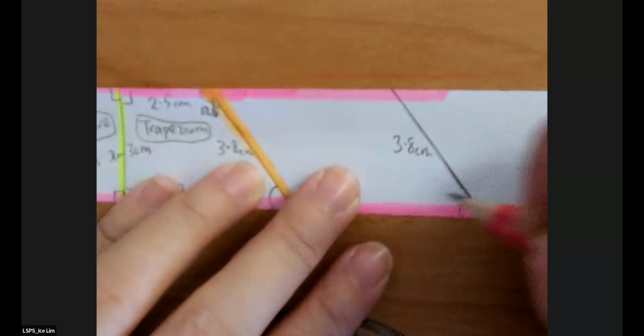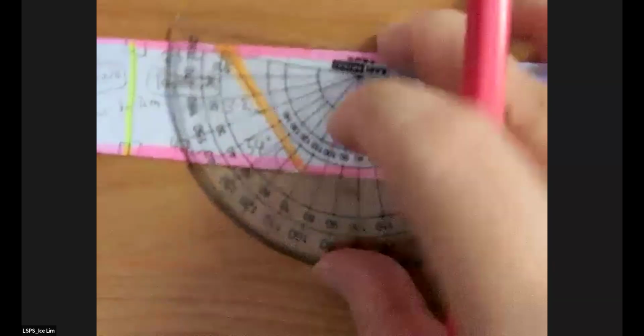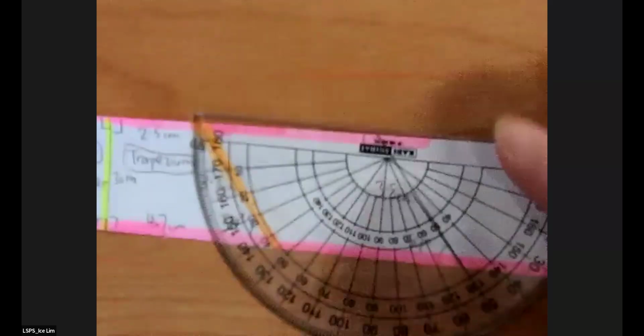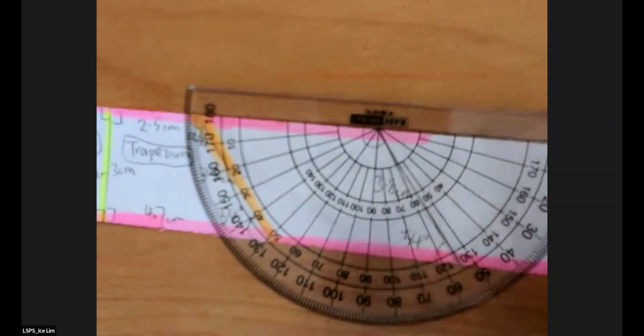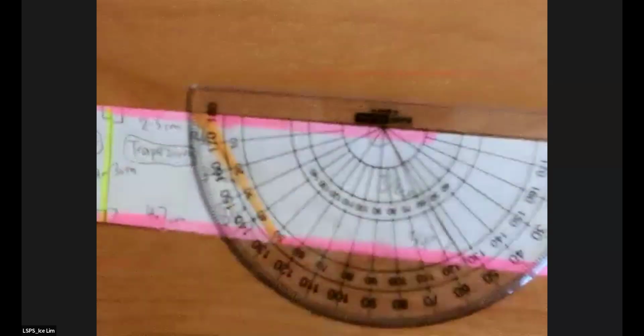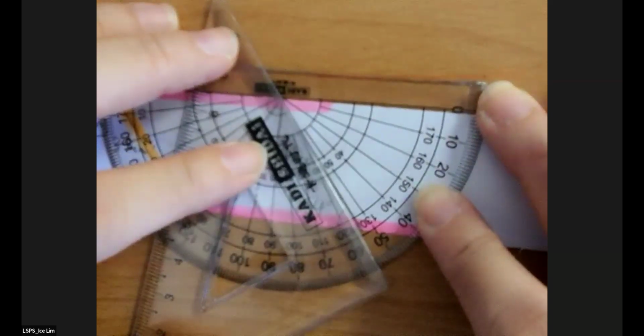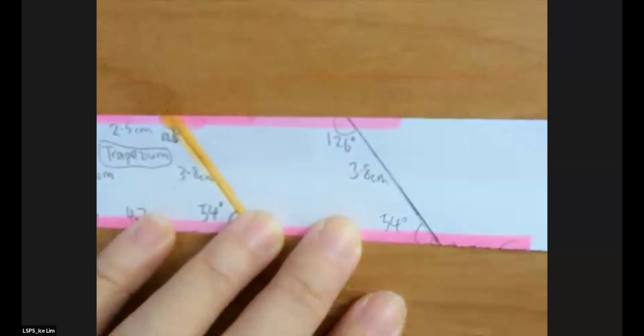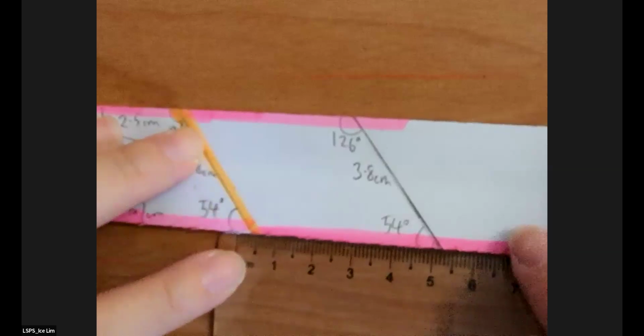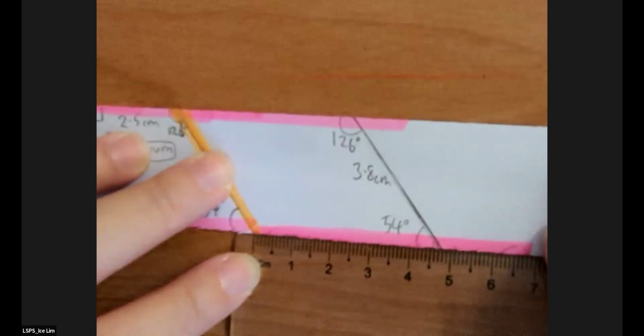Yes, this is 54. And here, should be accurately 126. Let me just confirm it. I'm quite good at this. Quite accurate. So indeed, here is 126 degrees. But the interesting thing is that this shape here is like a slanted rectangle.